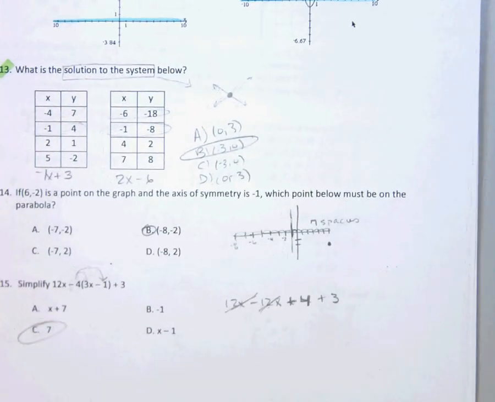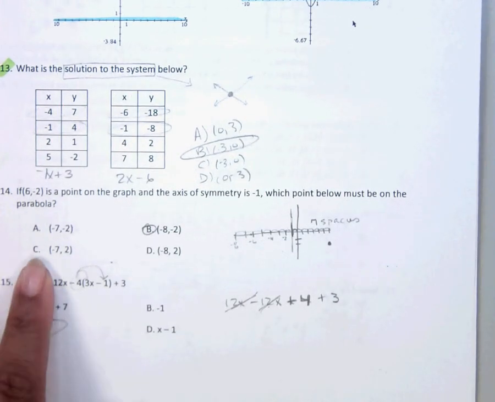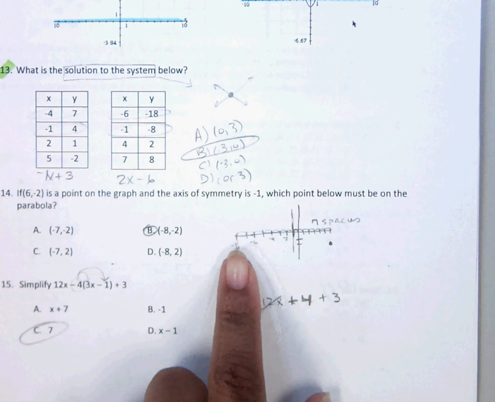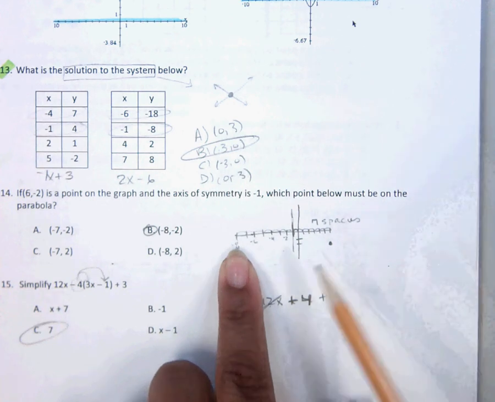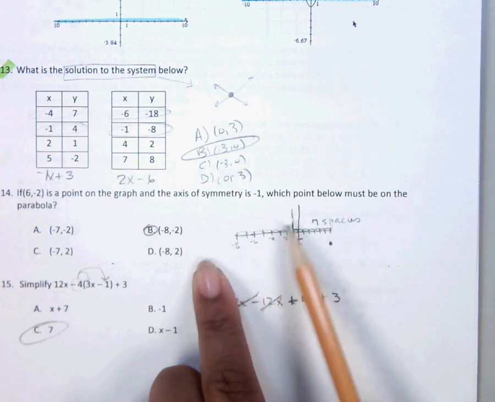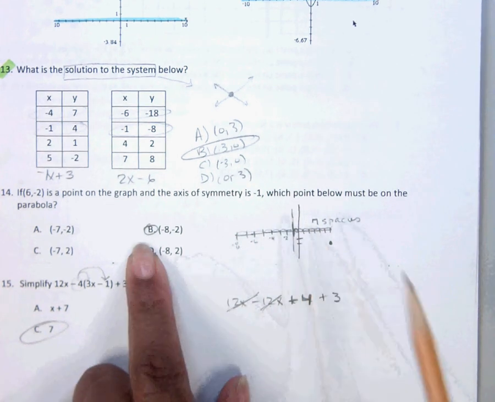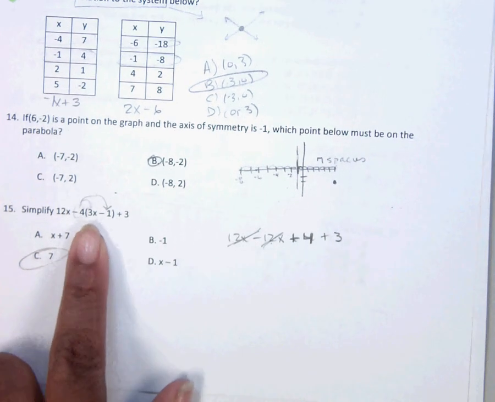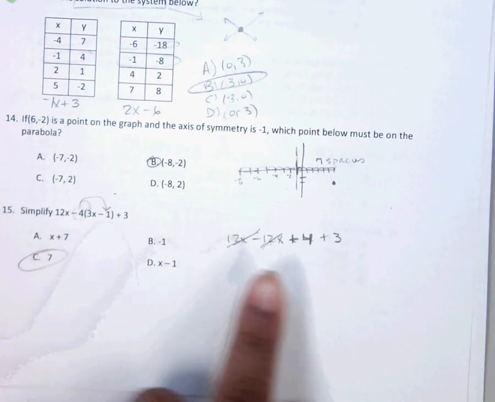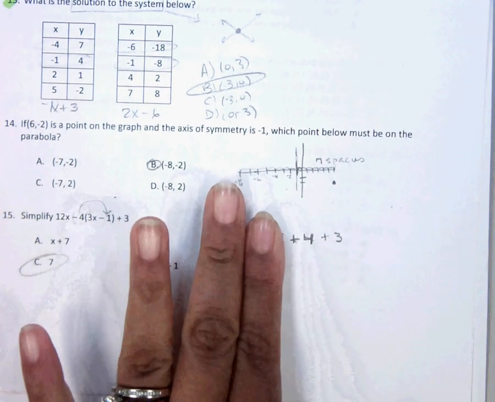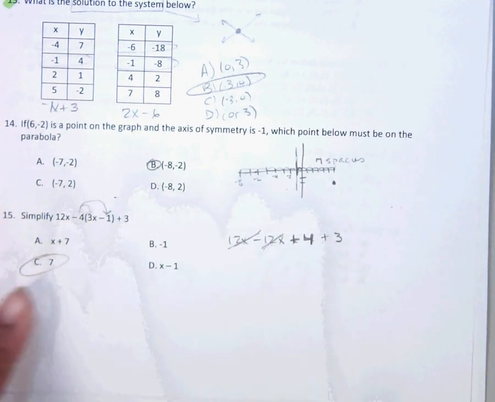Number 14, be careful if you see this, count the spaces. Here's a dot here, and then here's another dot over here, but you gotta count. So if I count 7 spaces this way, count 7 this way, but starting from -1, that makes it -8. Here, all you have to do is distribute -4. That gives you -12x and then +4. And when you cancel out the 12s, you're left with 7.